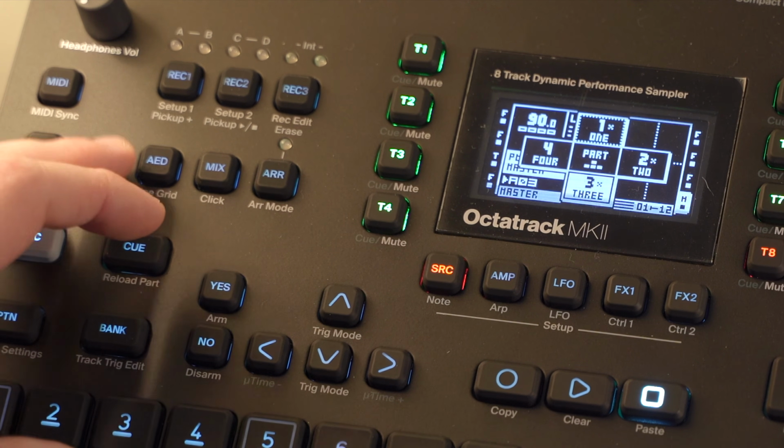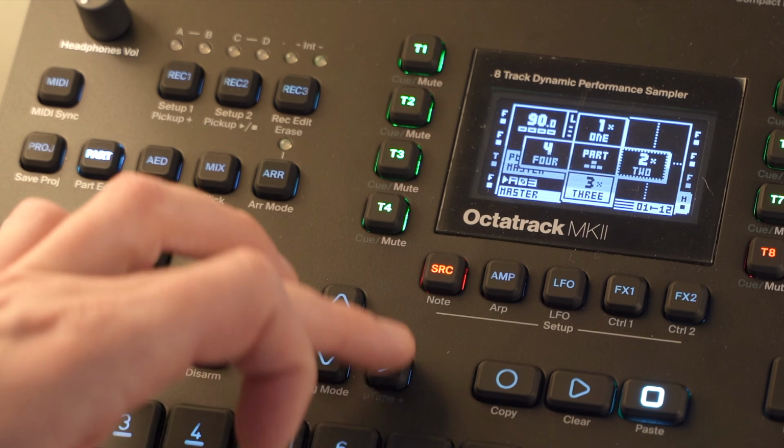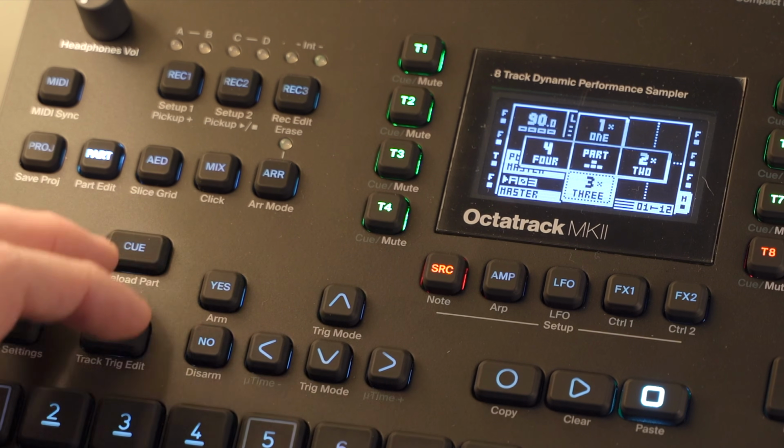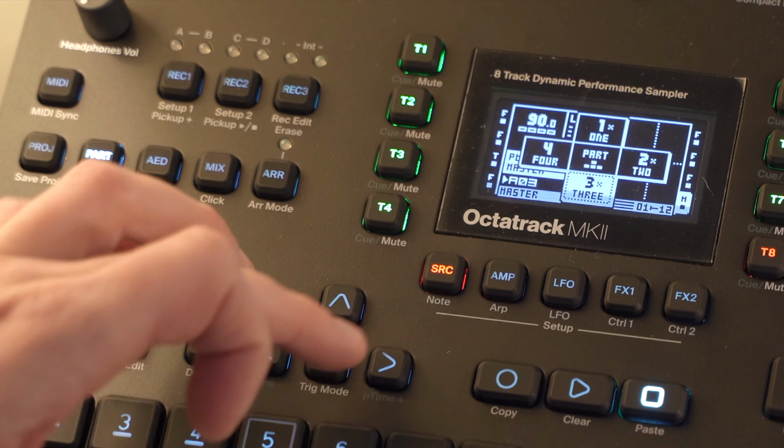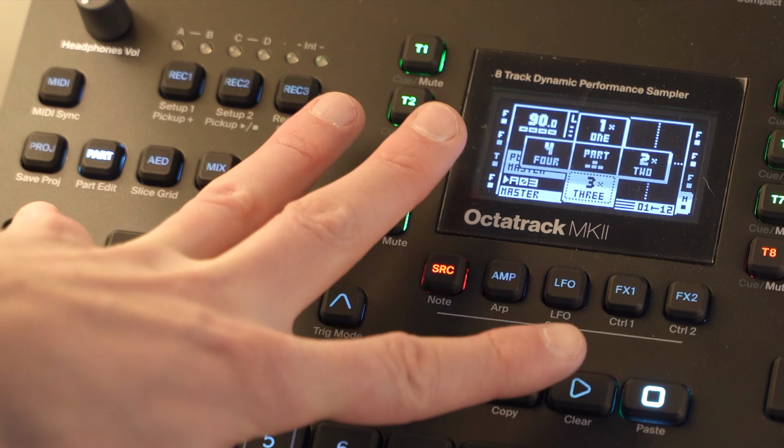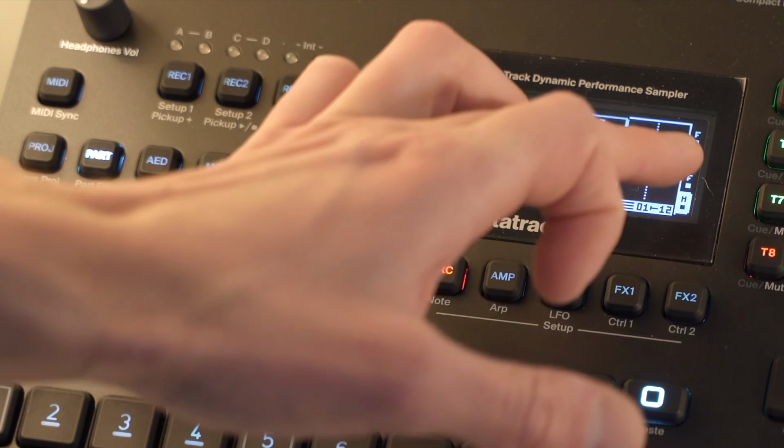And then when you're in the parts menu, say you've already copied part 2, you just highlight part 3, press function, and paste, and it will paste the part you have copied to the part you have selected.